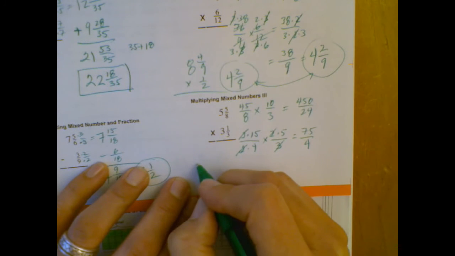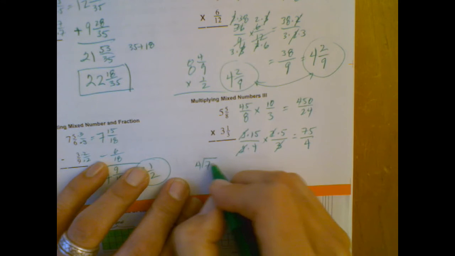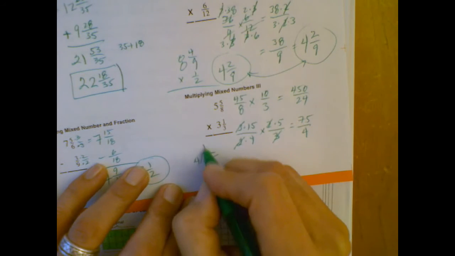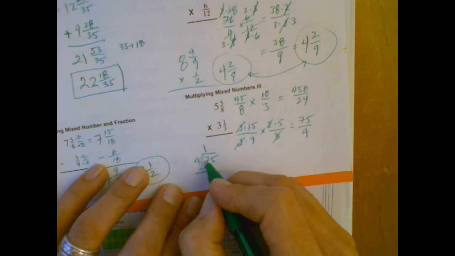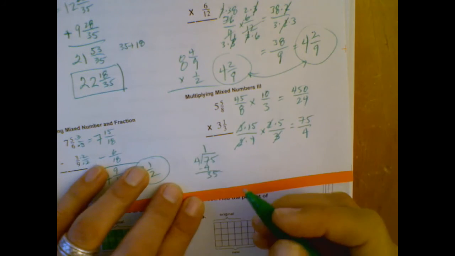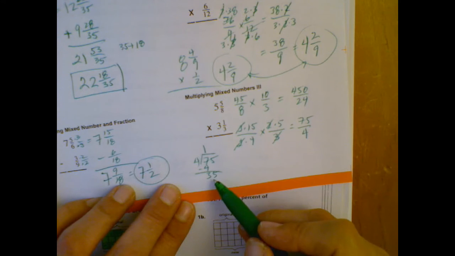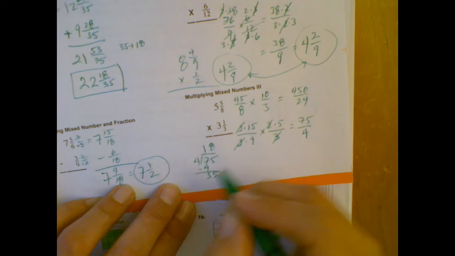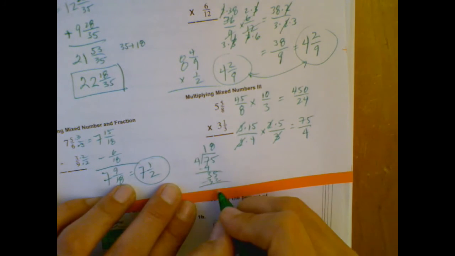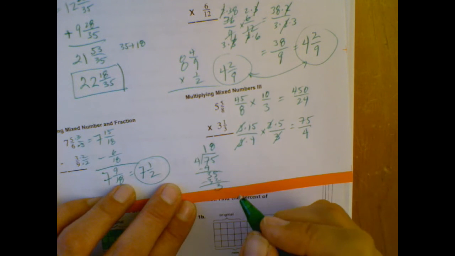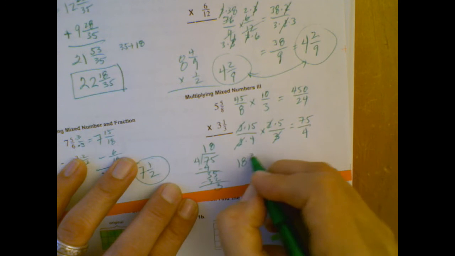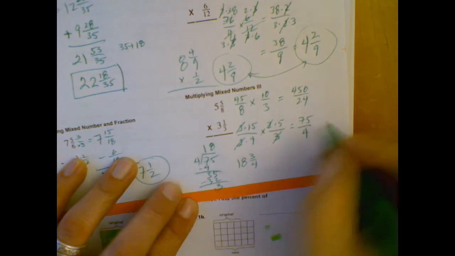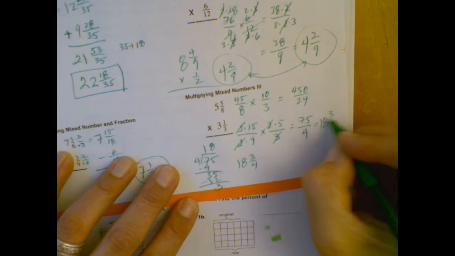All right, so how many 4s can I get out of 75? 4 goes into 7 once. 1 times 4 is 4. I subtract it. 7 minus 4 is 3. I bring down the 5. How many 4s can I get out of 35? Well, I can get 8. 8 times 4 is 32. And that leaves me with 3. So my final answer then is 18 and 3 fourths.